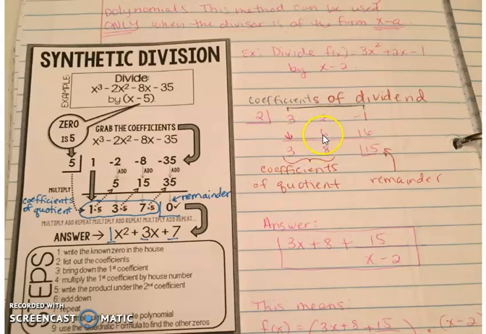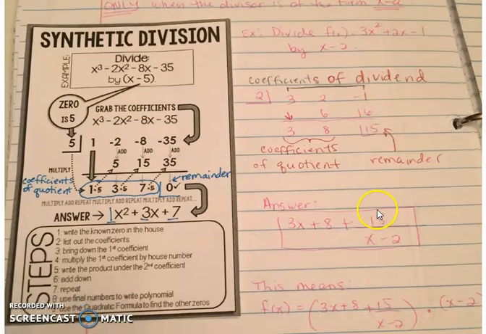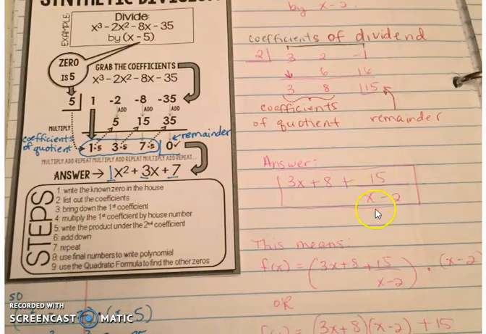You'll put that underneath the 2, and then you're going to add those two together. 2 plus 6 is 8. Bring it down. You'll multiply that by 2 again. 2 times 8 is 16. Then you add negative 1 plus 16 to get 15. This is your remainder. And then 3 and 8 are the coefficients of your quotient. So we have 3x plus 8 for your quotient, plus the remainder, 15, divided by the divisor, x minus 2.